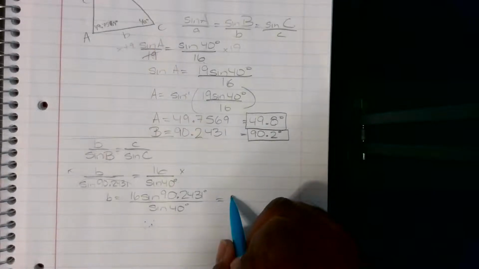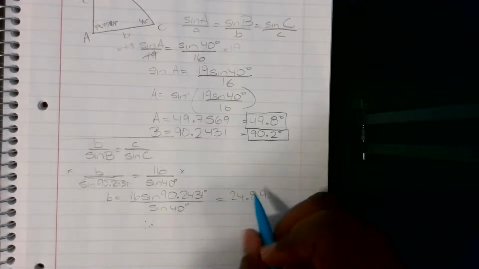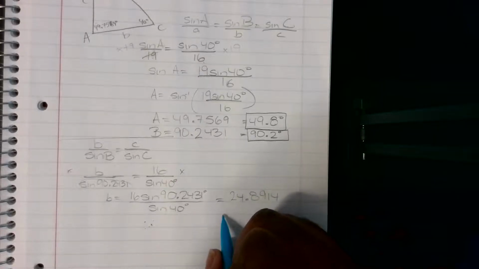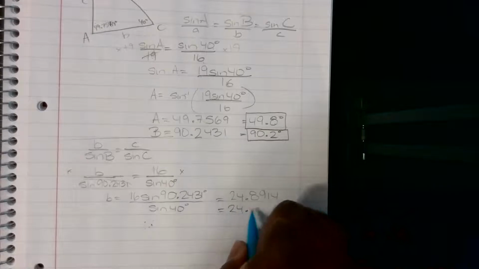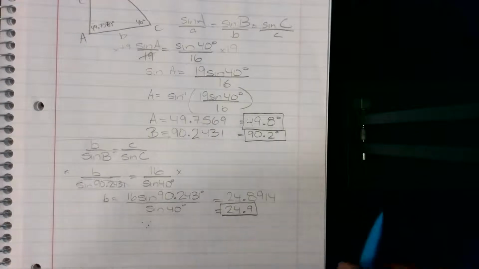So, oops, fraction. 16 sine of that over sine of 40. You end up with 24.8914, but we don't have to worry about that right now. It's just 24.9. We solved the triangle.